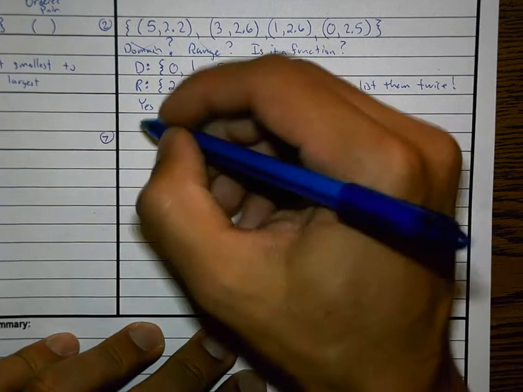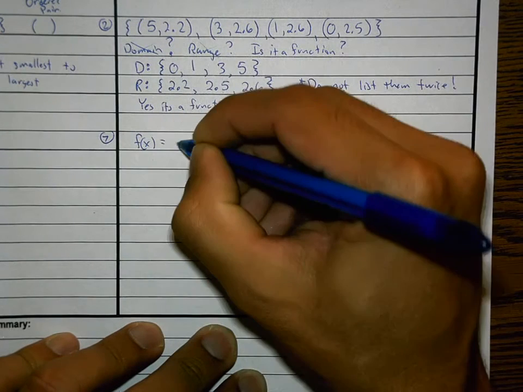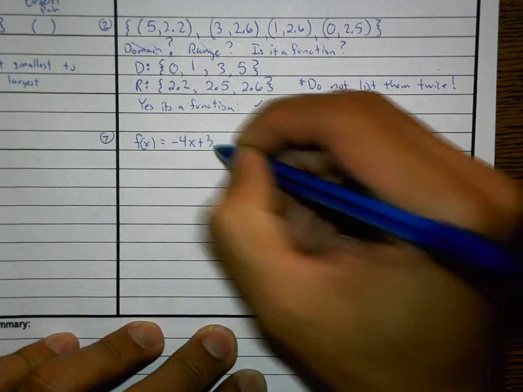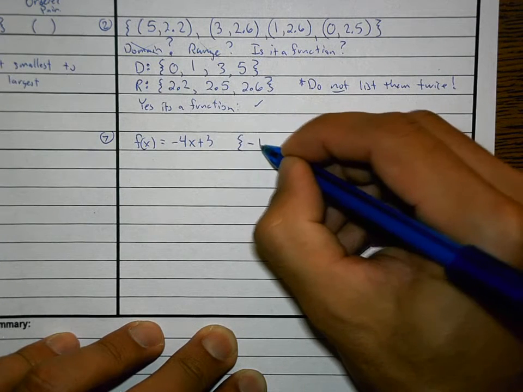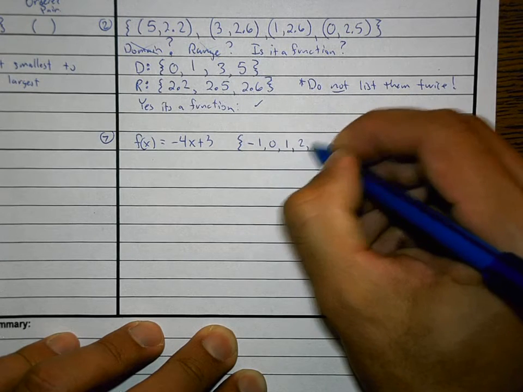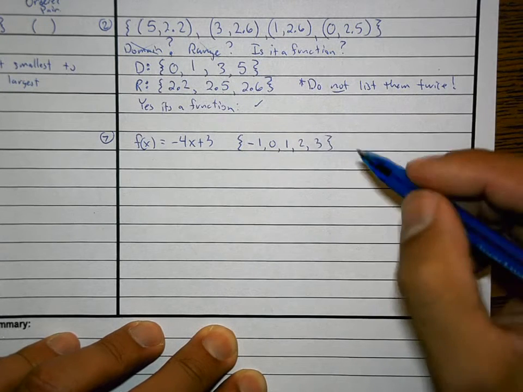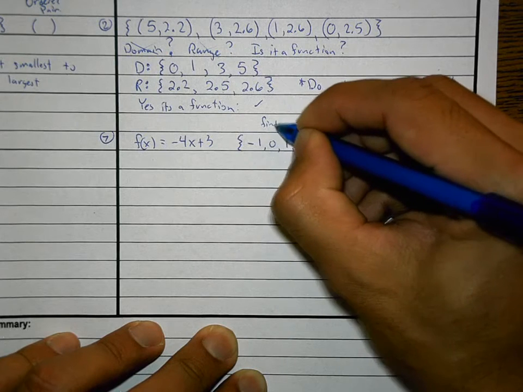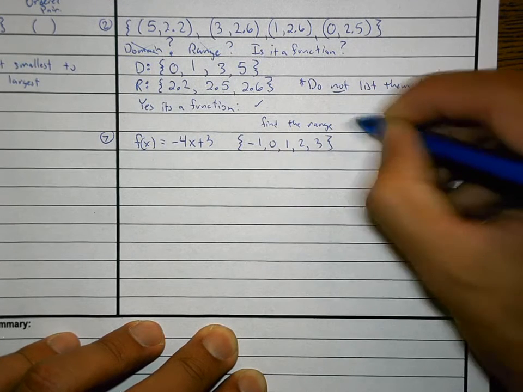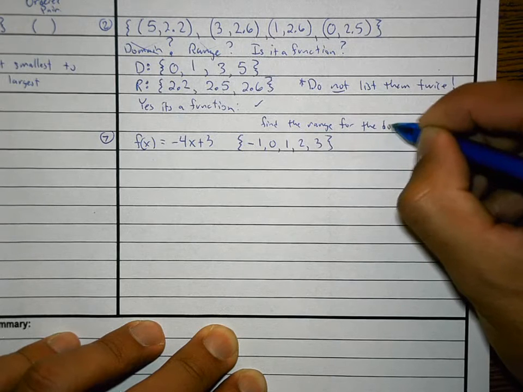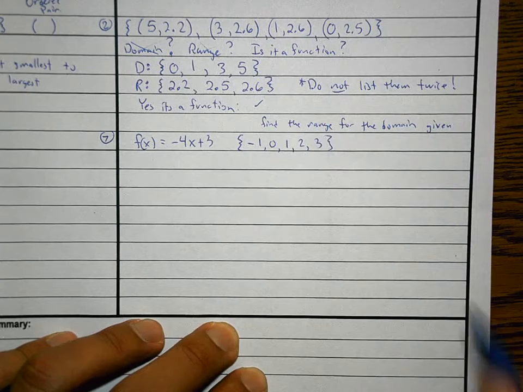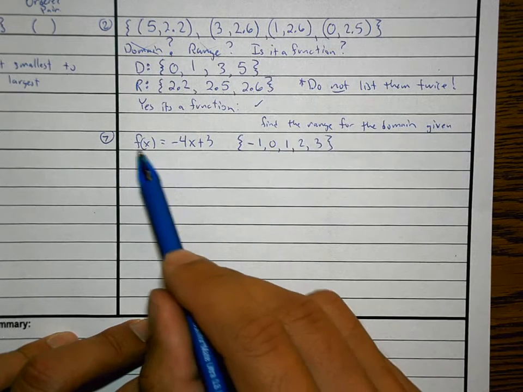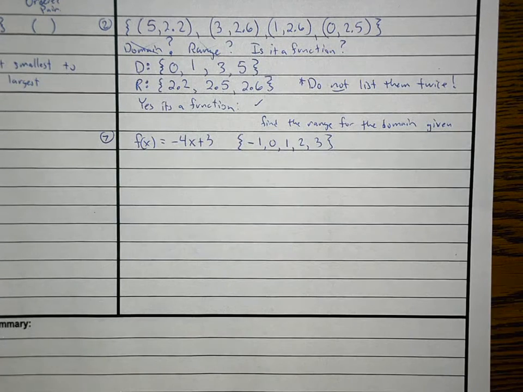Number 7 says f of x equals negative 4x plus 3, and then it has a set of numbers, negative 1, 0, 1, 2, 3. And it will say, find the range for the domain given. Find the range for the domain given. And it has f of x equals negative 4x plus 3. And it has negative 1, 0, 1, 2, and 3.